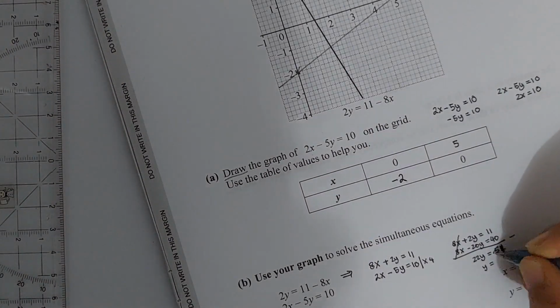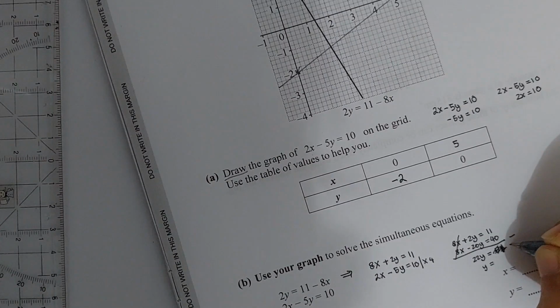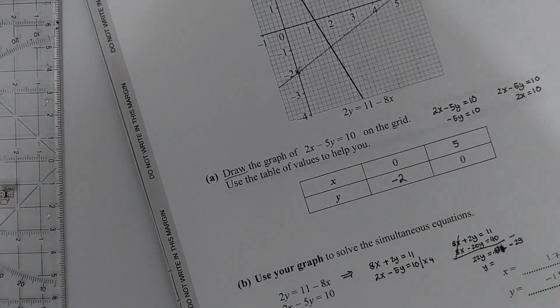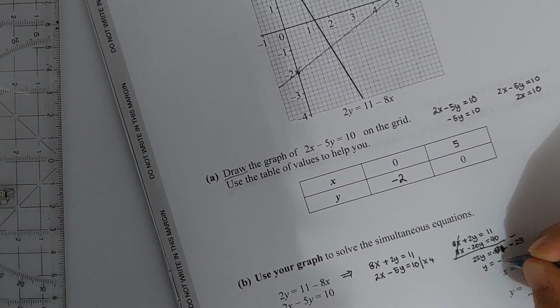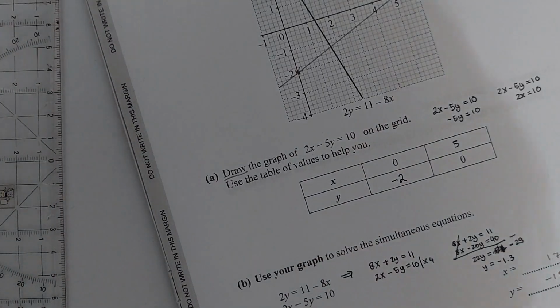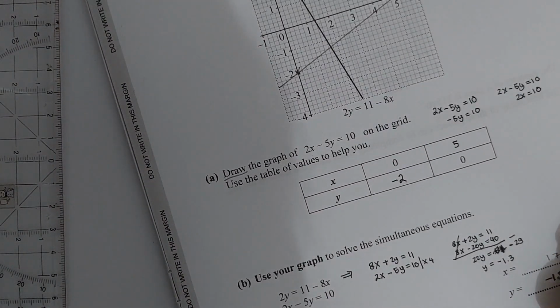Oh my goodness, this one is minus 29. 11 minus 40 is negative 29, right? Okay, now it makes sense. 29 divided by 22 will be minus 1.3 and so on. So I think this one is okay, right? Minus 1.3, like I said before.